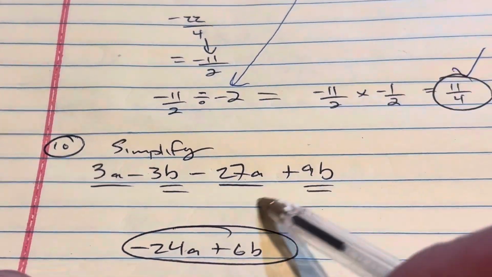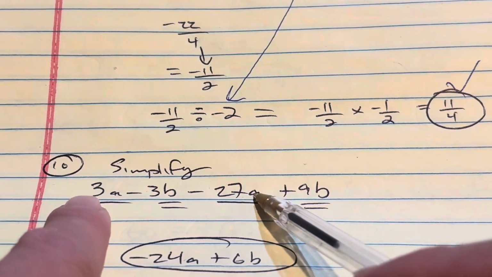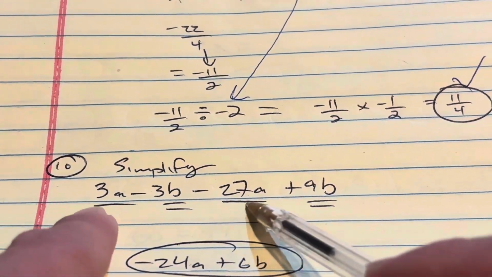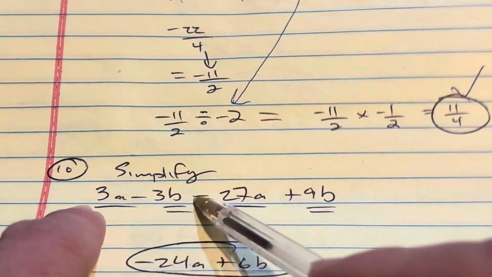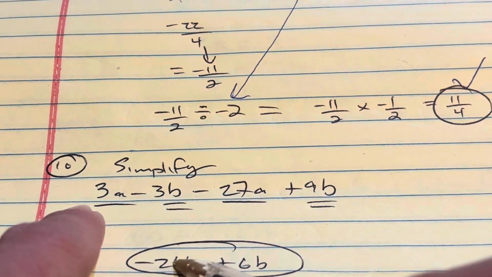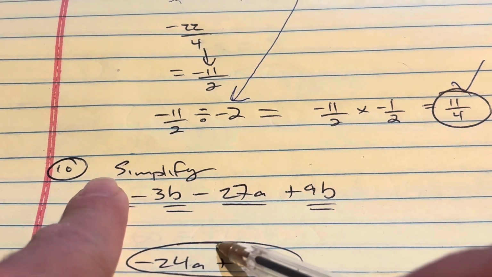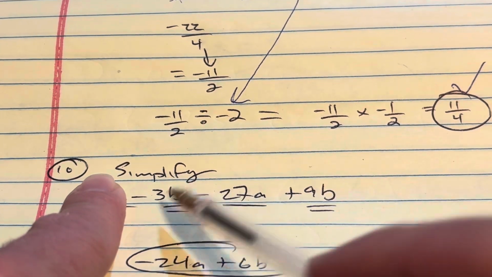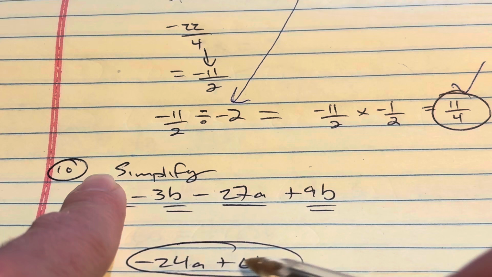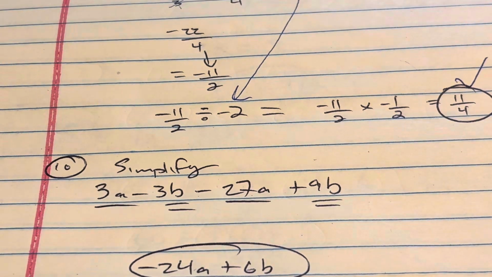Simplify. All right, so they had an okay algebra section here. So 3a minus 27a. So something a. 3 minus 27 is a negative 24. Negative 24a. You have a negative 3b, and you're adding 9b to it. So something b. What's negative 3 plus 9? Positive 6. So plus 6b. That is 10.